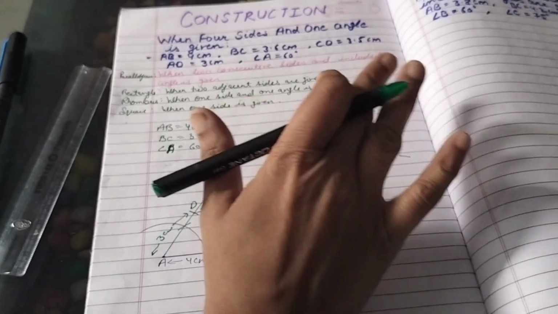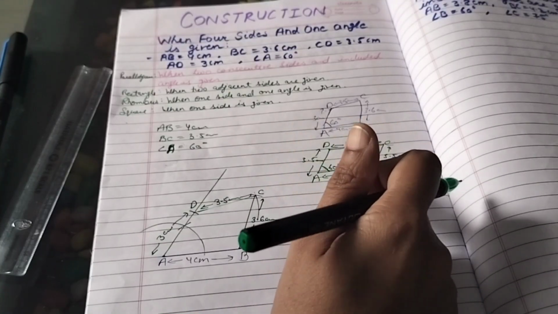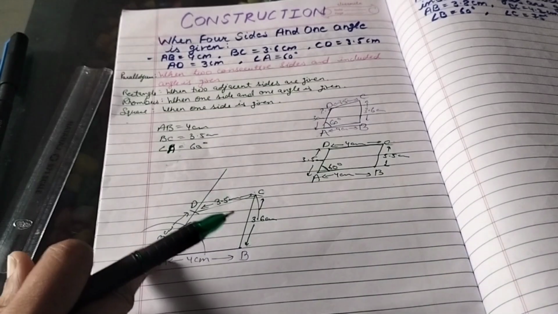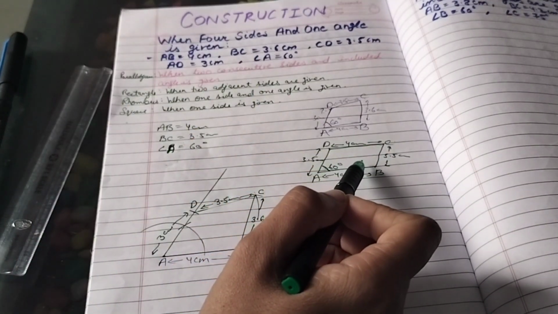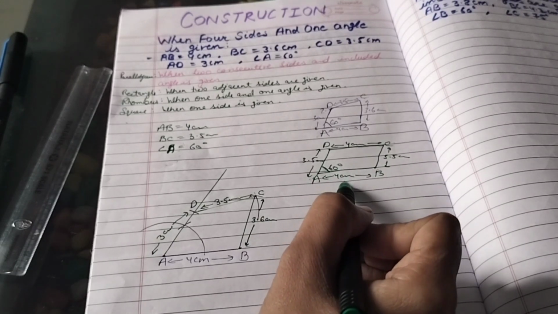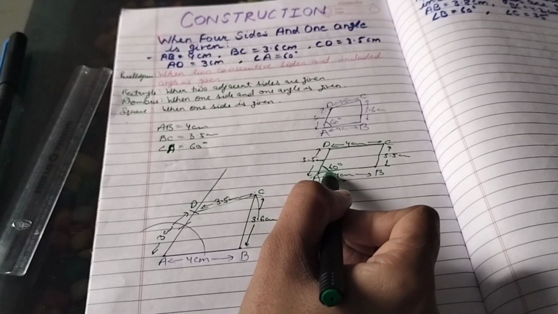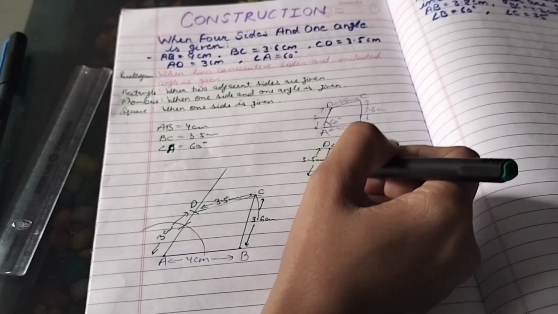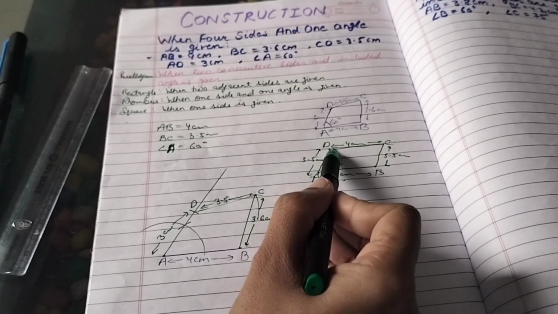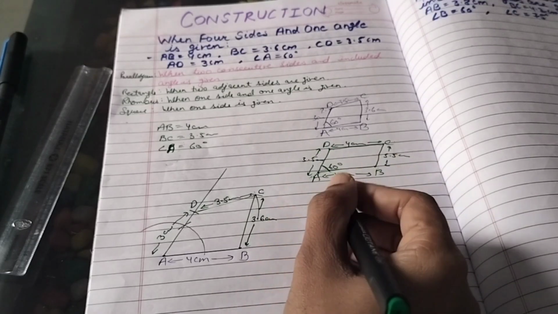So whatever dimensions were given over here, like 4 sides and 1 angle, similarly over here we are having the 4 sides and 1 angle. In the same way as we have constructed this quadrilateral, we can construct this parallelogram also. First of all, we will be making a line AB of 4 centimeter. With A as center, we will be making an angle of 60 degree. Then we will be making an arc of 3.5 centimeter because A to D is 3.5 centimeter.